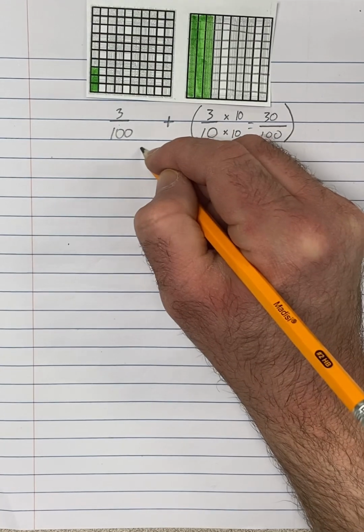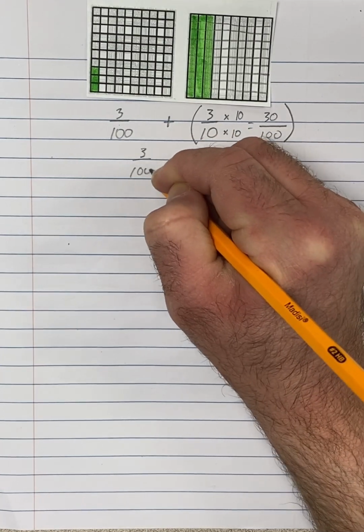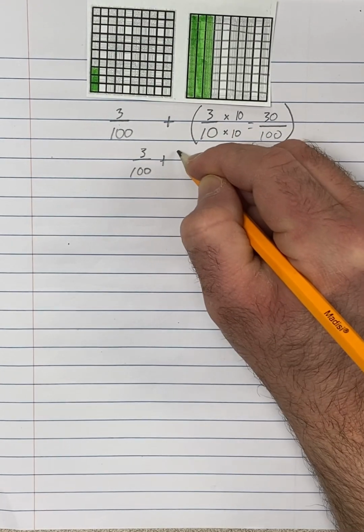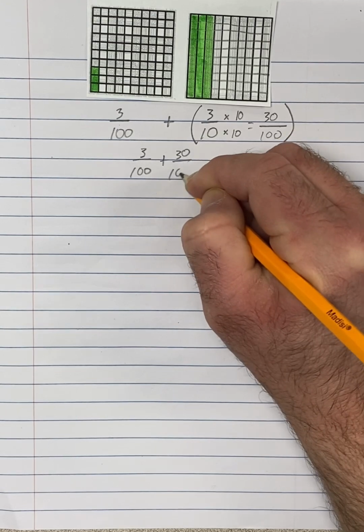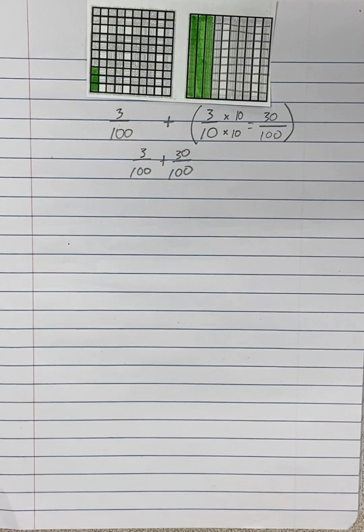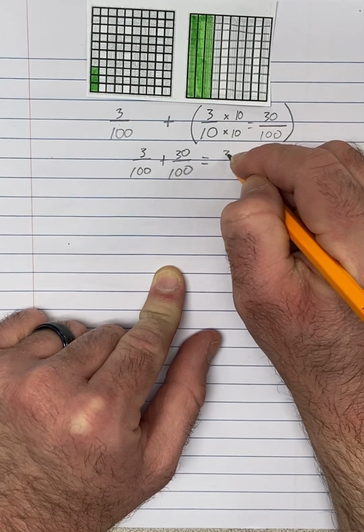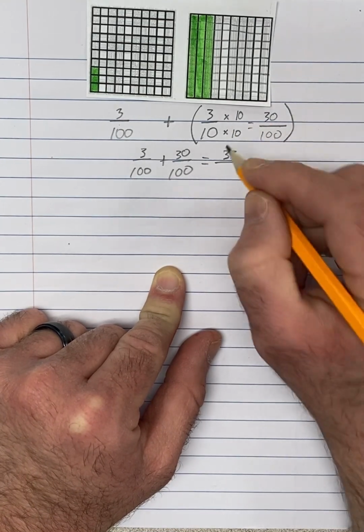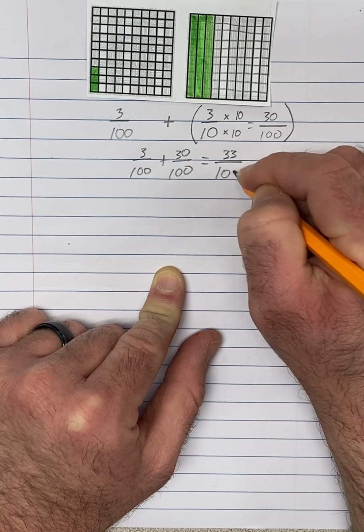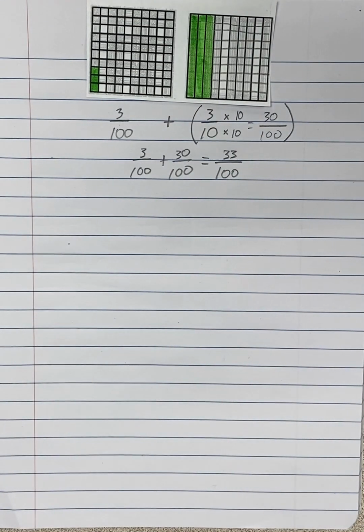I can now add 3/100ths plus 30/100ths, because they have the same denominator, and get a total of 33/100ths. Now let's take this a step further and write this as a decimal.